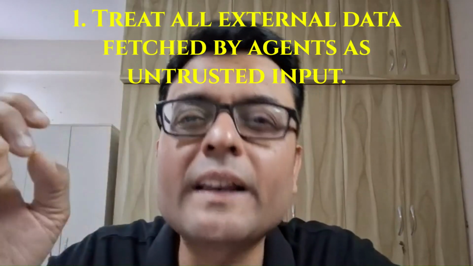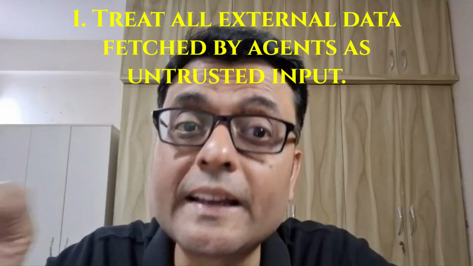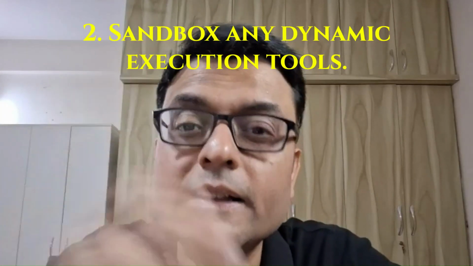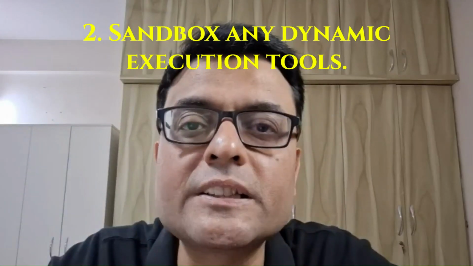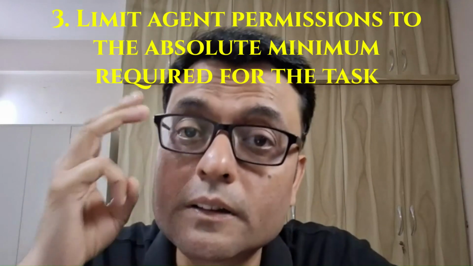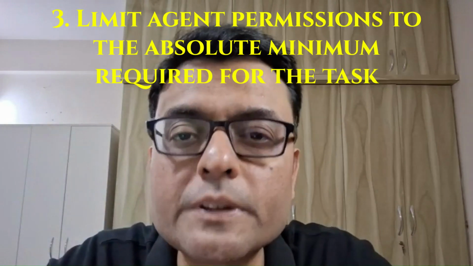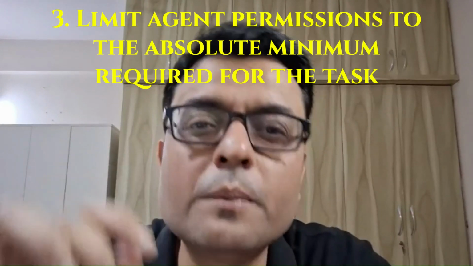Building AI agents is incredibly powerful, but autonomy requires guardrails. Remember these three golden rules. First, treat all external data fetched by agents as untrusted input. Second, sandbox any dynamic execution tools. Third, limit agent permissions to the absolute minimum required for the task.